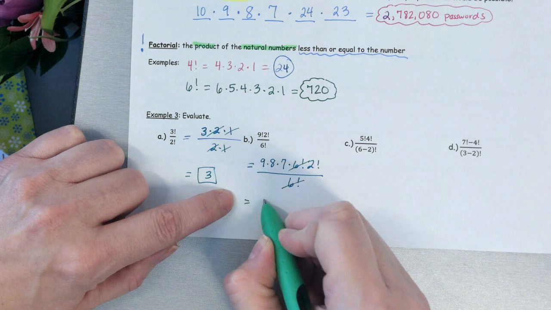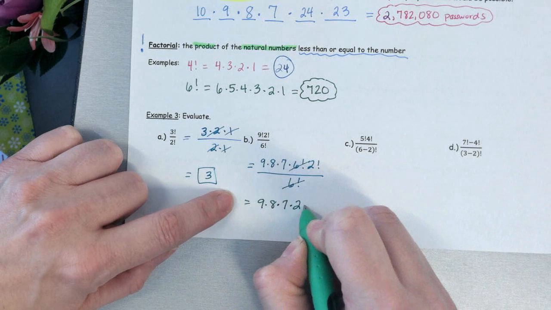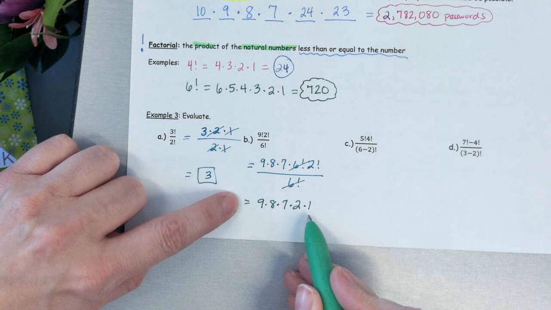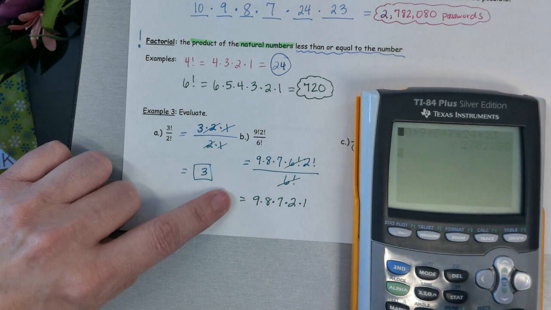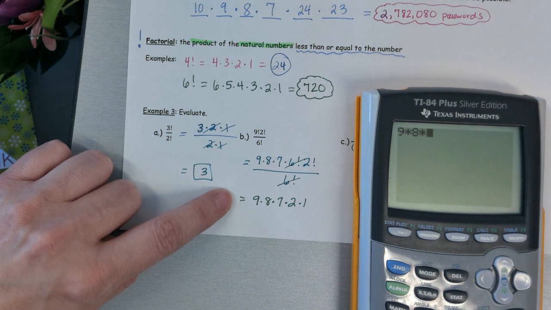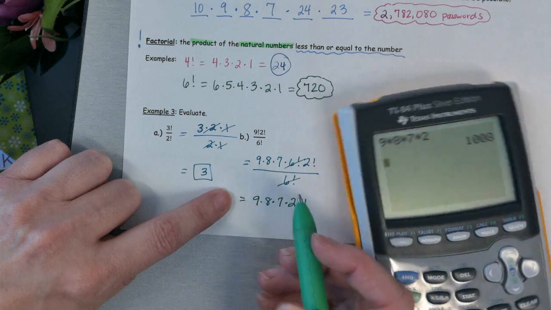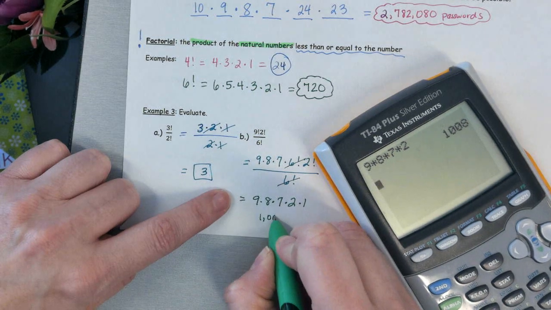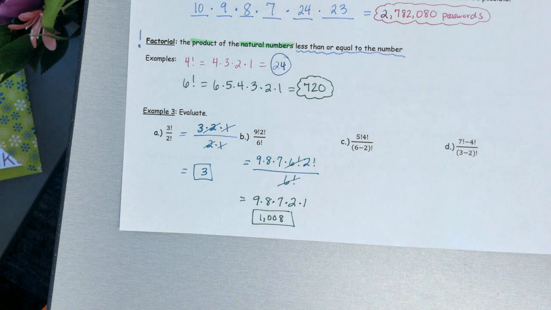Because then all I have to do is 9 times 8 times 7 times 2 times 1. But again, the times 1 is just going to be itself. So when you're doing that calculation, you could just do 9 times 8 times 7 times 2. Okay, and then you get 1,008.